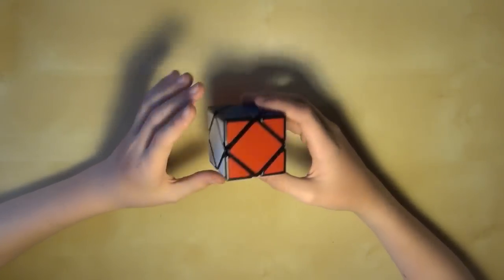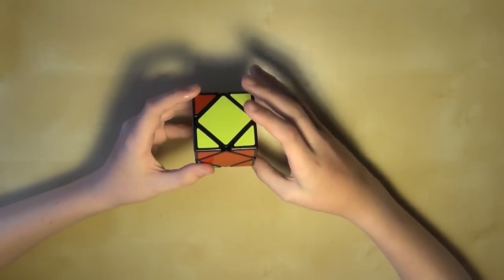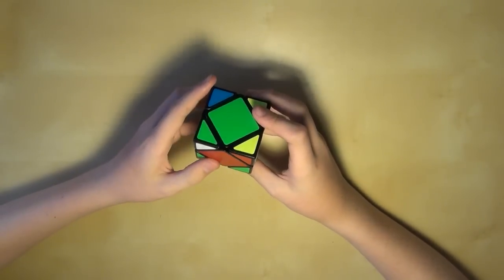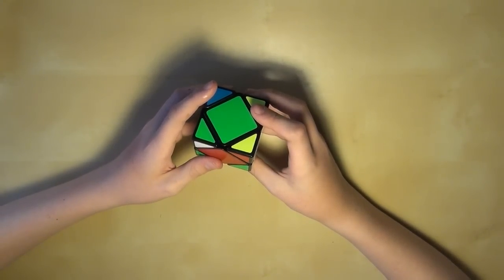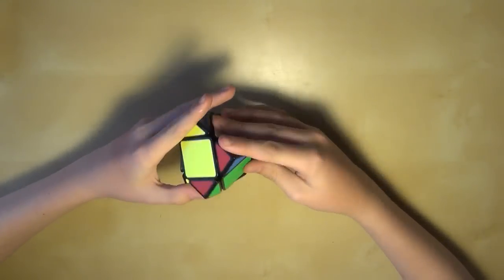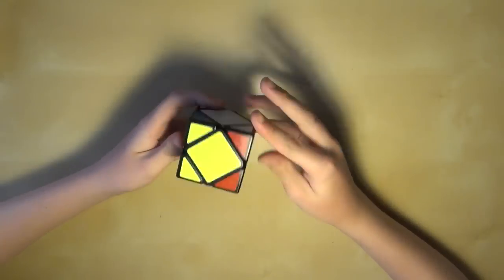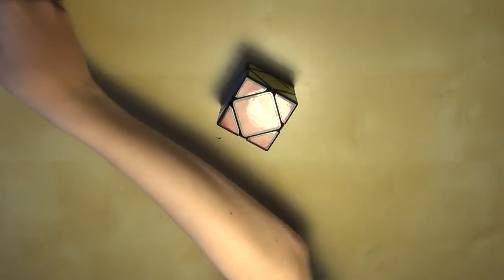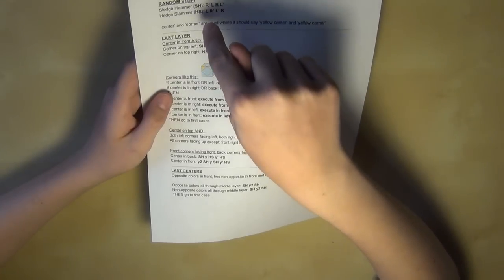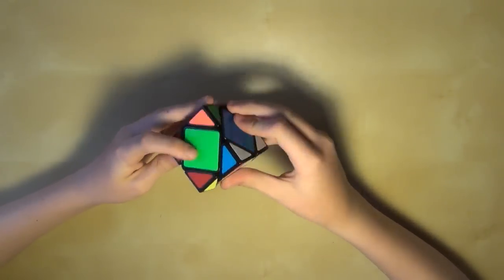So for this method there's actually only two algorithms. One of them is called the sledgehammer, which is like this: R prime, L, R, L prime. And the other one is called the hedge slammer. I didn't name these, but that's what they're called. That one is just the opposite of the sledgehammer, which is L, R prime, L prime, R. So sledgehammer and hedge slammer. And on my sheet, you see it shows them right there. While I'm showing the algorithms down here, I just refer to them as SH for sledgehammer and HS for hedge slammer. So let's get started.